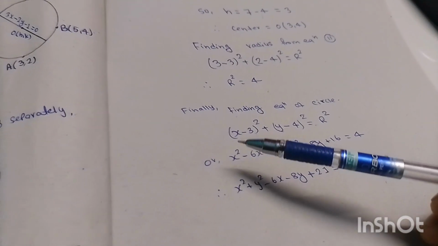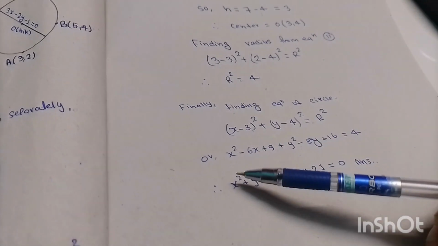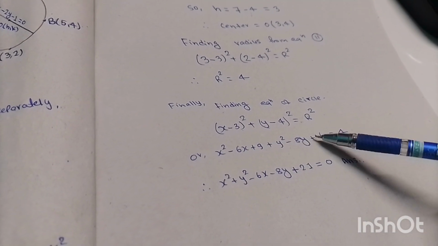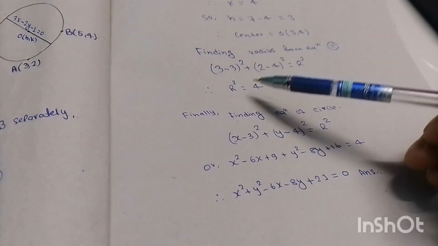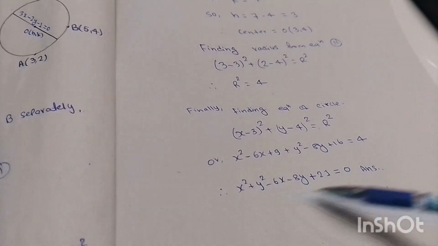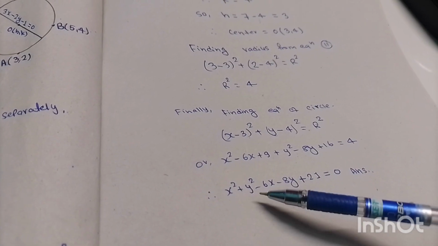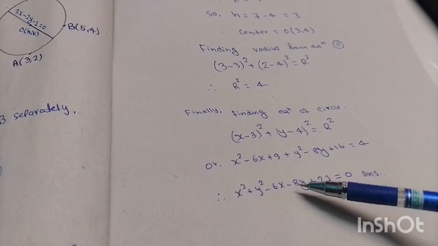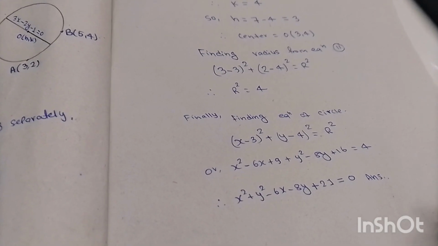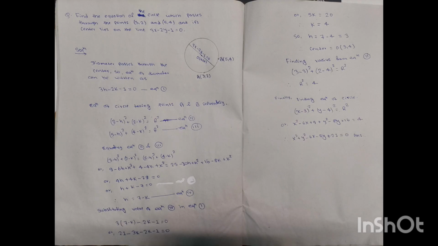Now just open these brackets by applying the formula a square minus 2ab plus b square, and in place of r square we have already found 4, so just put the value 4. Now rearrange this equation: x square plus y square minus 6x minus 8y plus 21 equals to 0. This is the required answer for the given circle.